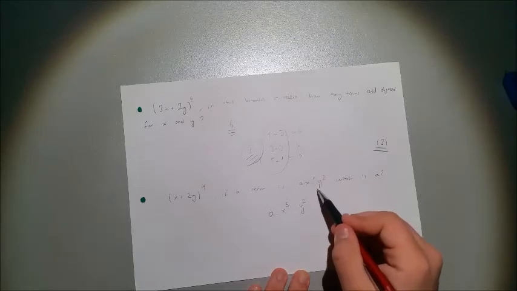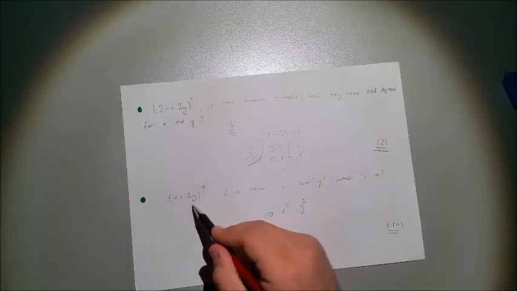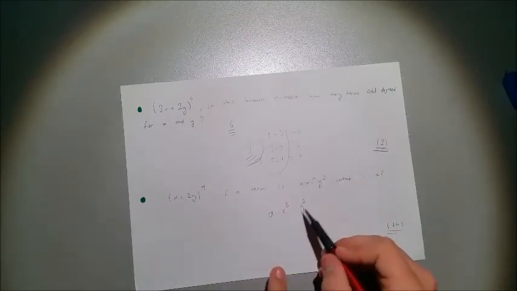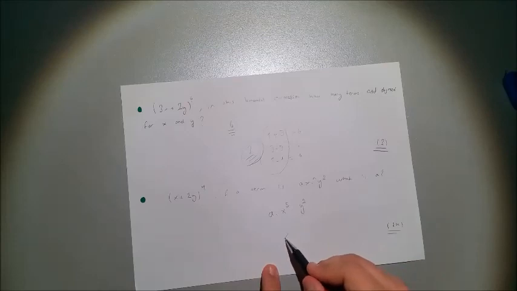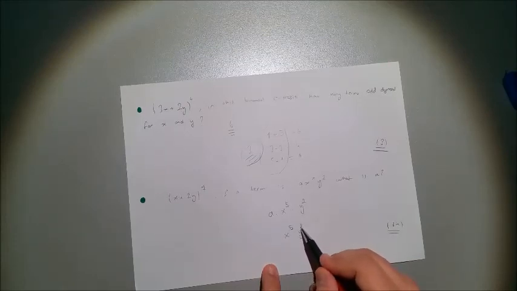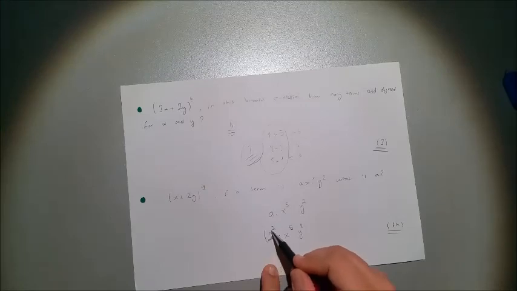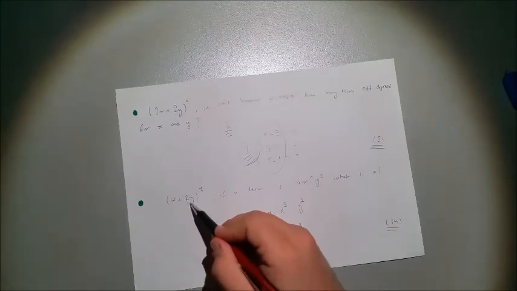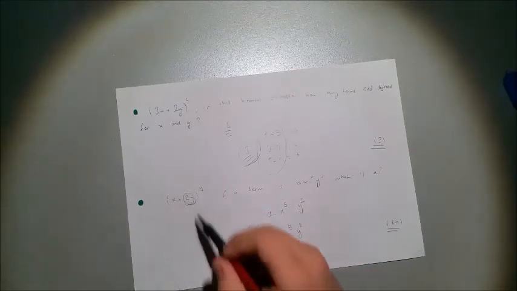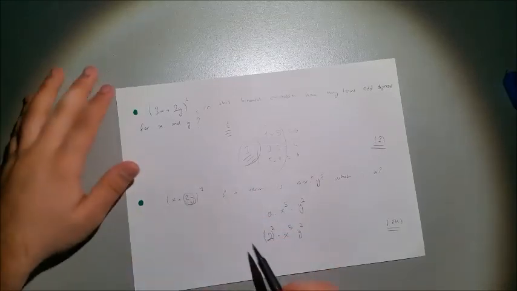But actually, if I look at the binomial expression, this is times 2 to the power of 2 because of this term in this whole term.